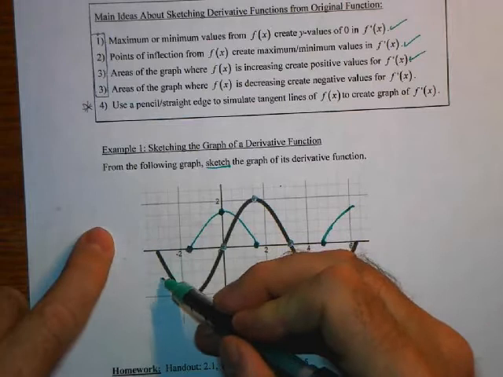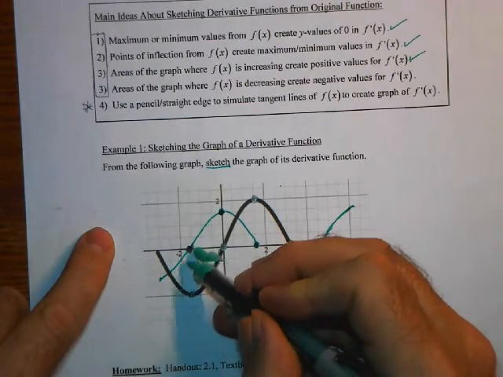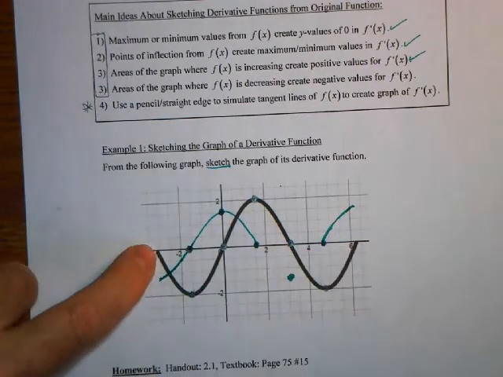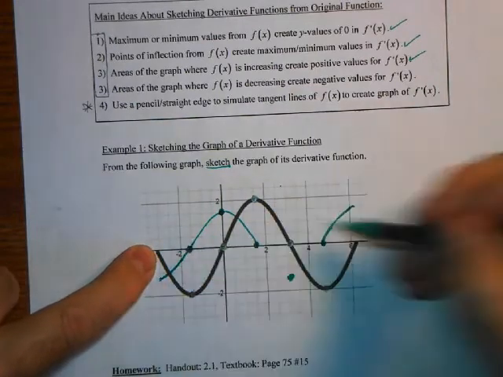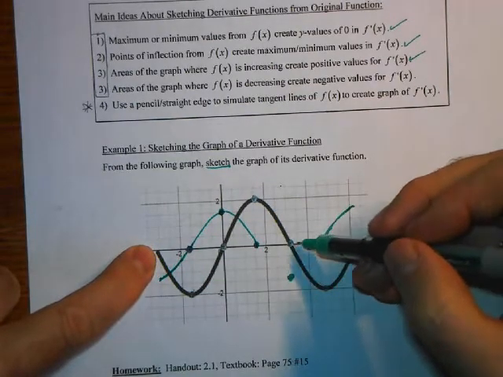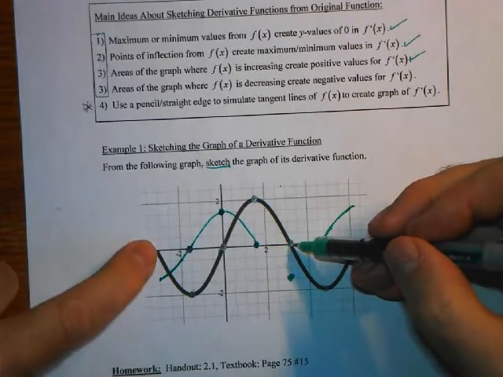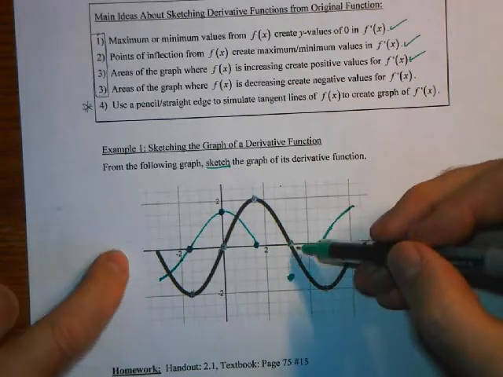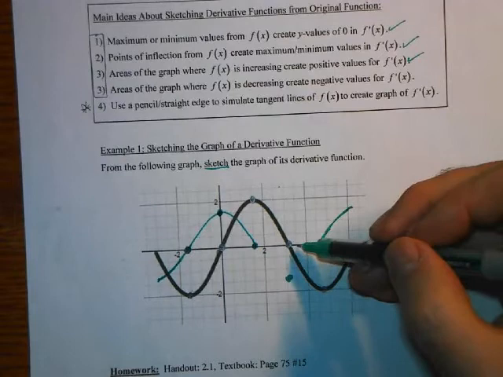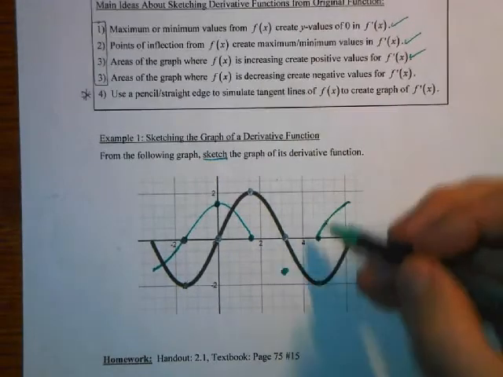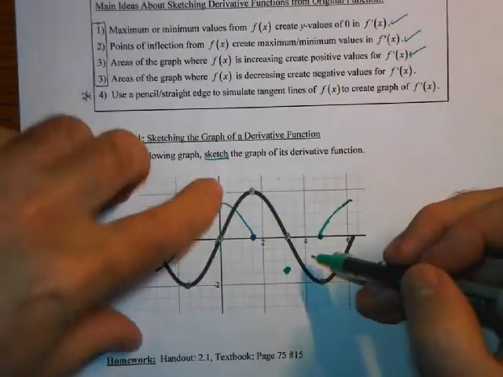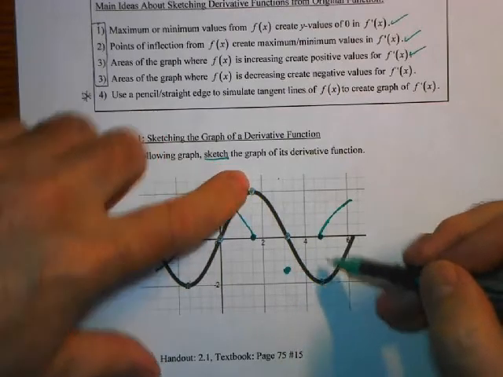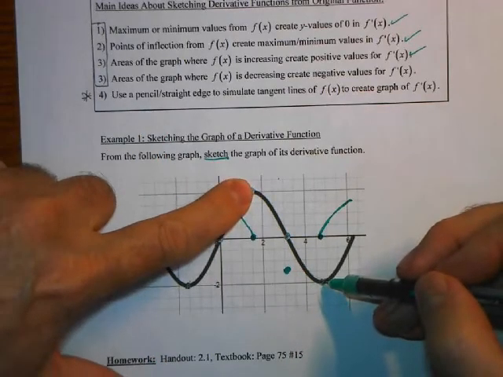So something like this. It's going to be most negative there, which looks again like another point of inflection if it was to continue. So it has approximately the same value as this one does.